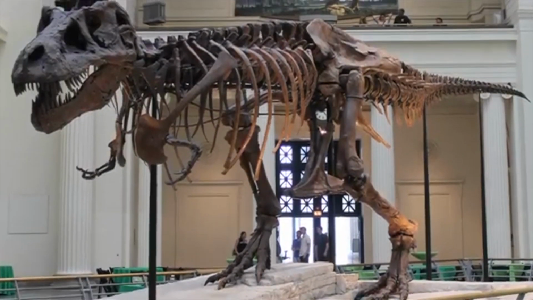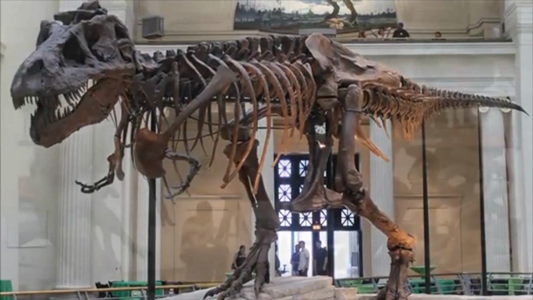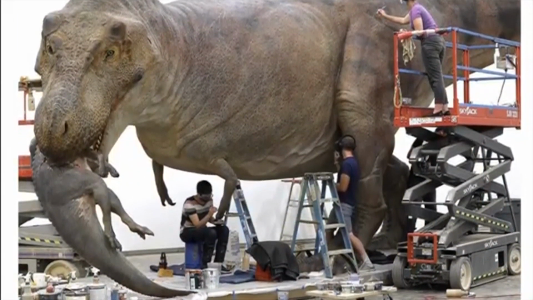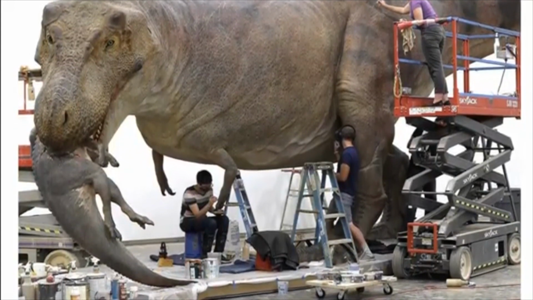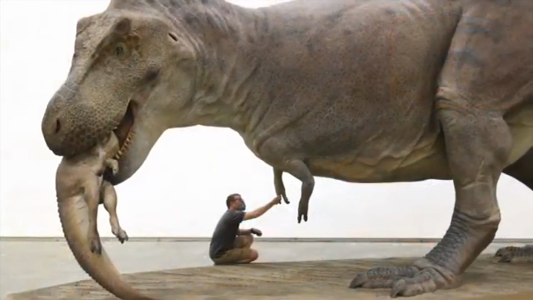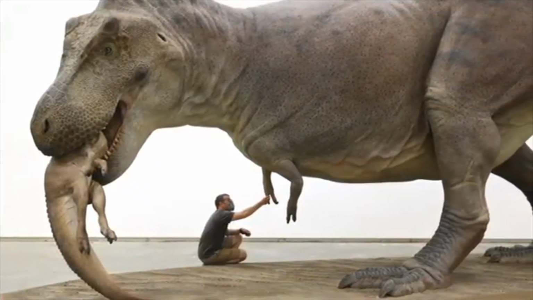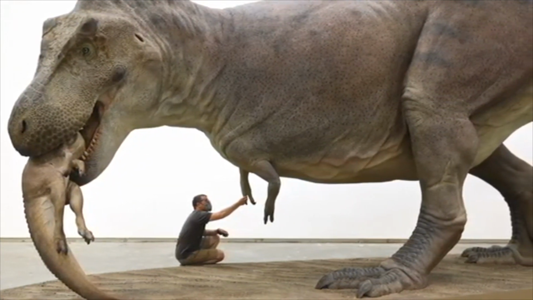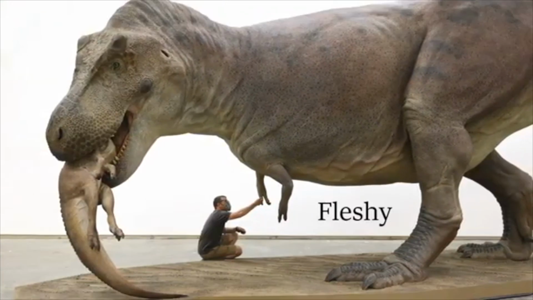On July 30th, the Chicago Museum of Natural History revealed a life-size recreation of Tyrannosaurus rex specimen FMNHPR208, also known as Sue, which showcases paleontology's most accurate depiction of our most complete T-Rex. It has muscle and flesh, and she's even holding an unlucky hadrosaur in her mouth. They nicknamed the recreation of the beast Fleshy.